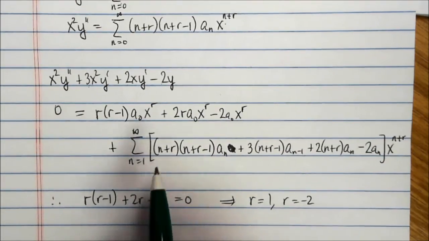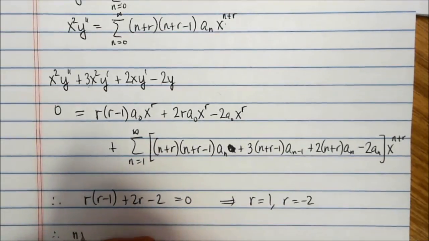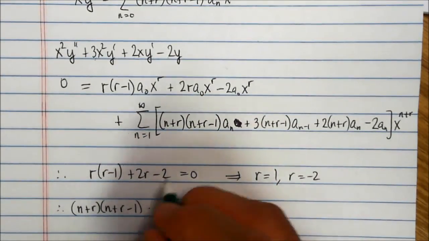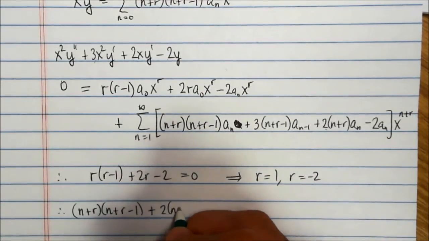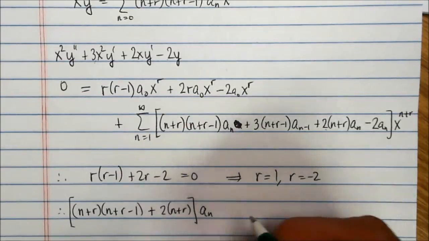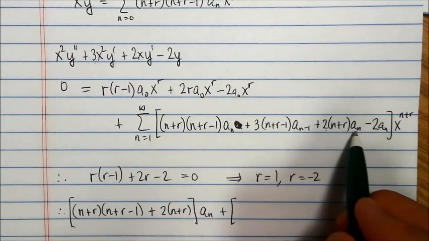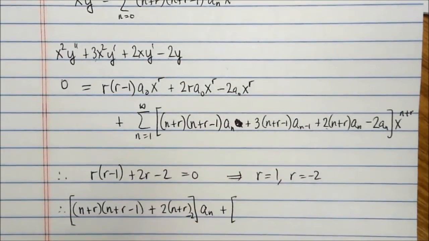Okay, then we also have to have that the thing in brackets is 0. So that means that (n plus r) times (n plus r minus 1) times, and I also have this part here, plus 2(n plus r), times a sub n, plus, and I forgot the minus 2 here, I apologize, minus 2.